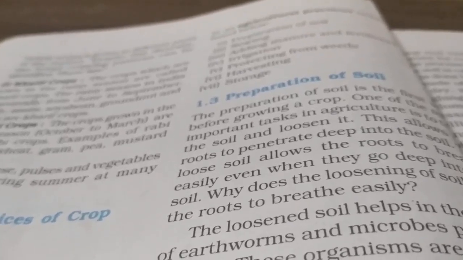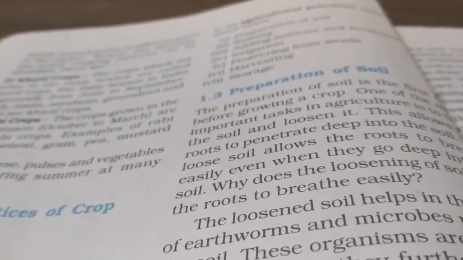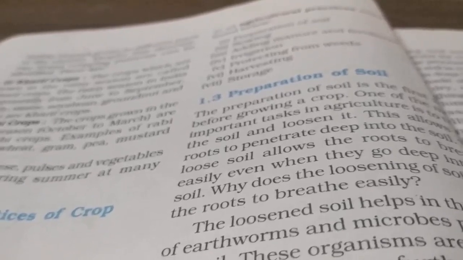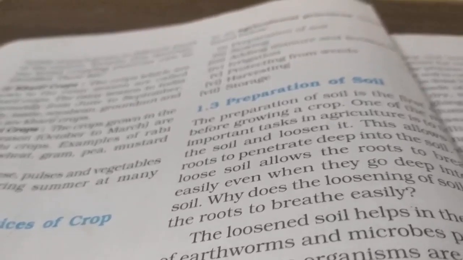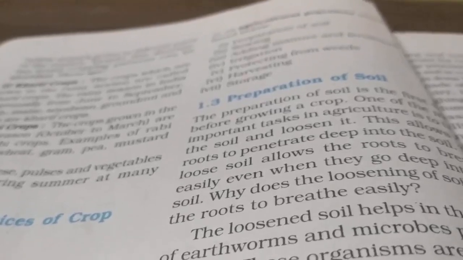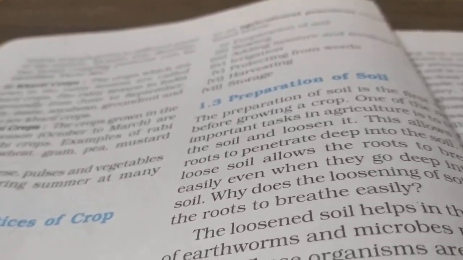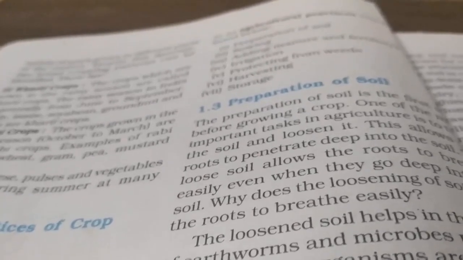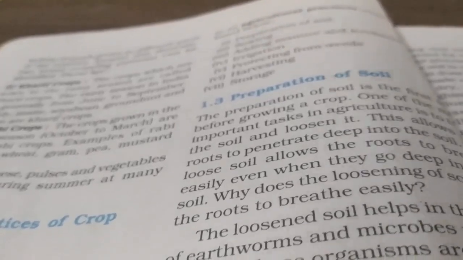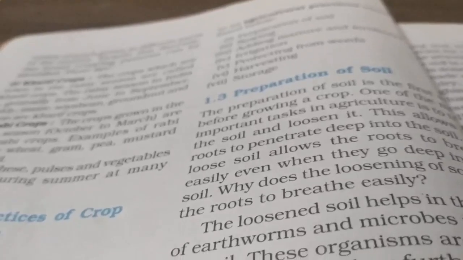And in class 7 you have already studied that soil has different layers, A horizon, B horizon, C horizon, like that. And we know that only the topmost layer or uppermost layer of the soil promotes the growth of plants. So turning and loosening of the soil is very important, because when these activities are done, the uppermost layer will contain nutrient rich soil.